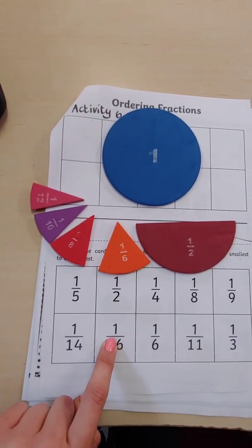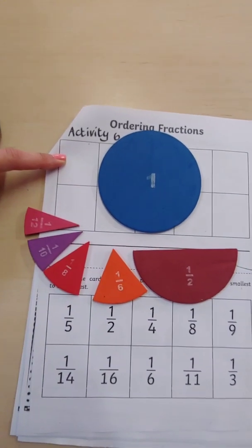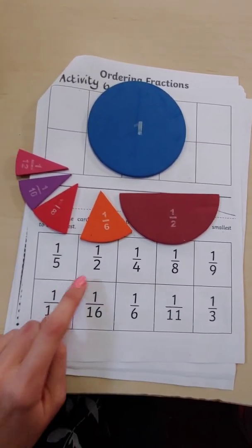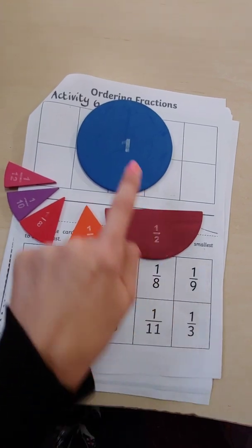So you will start with 1/16 as the smallest number. And a half will be your biggest because they don't have a whole.